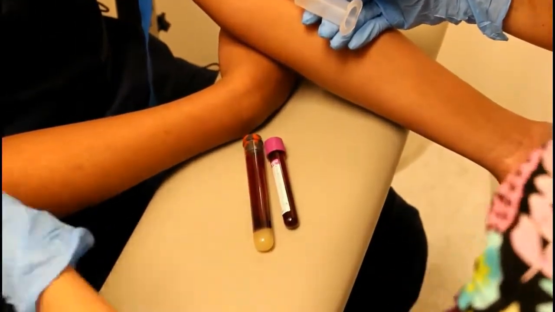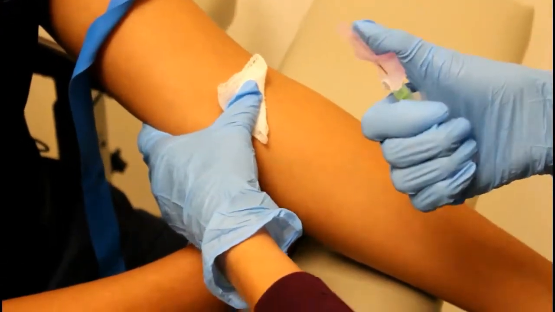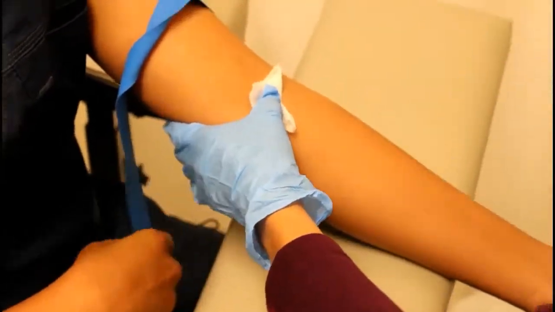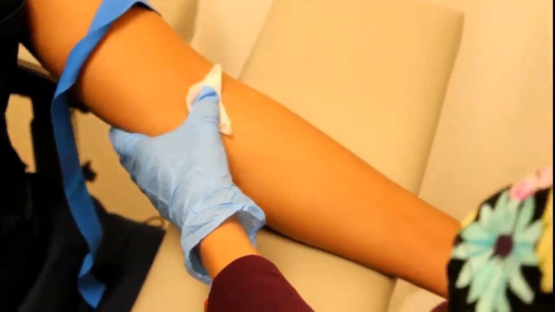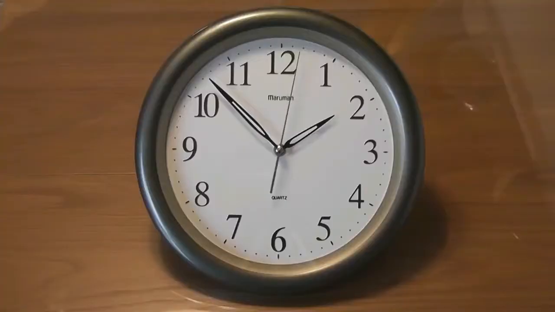Prepare your gauze above the needle but not directly on it. Pull out the needle at the same angle you went in. Place the gauze over the puncture quickly. Clip the safety guard up to cap the needle and discard in the sharps container. Hold pressure on the gauze for about 5 minutes to prevent bruising.